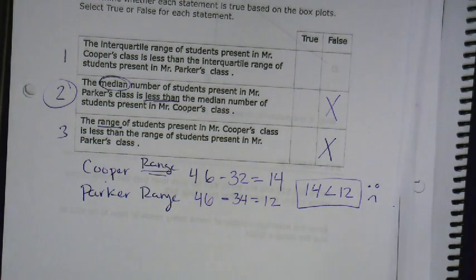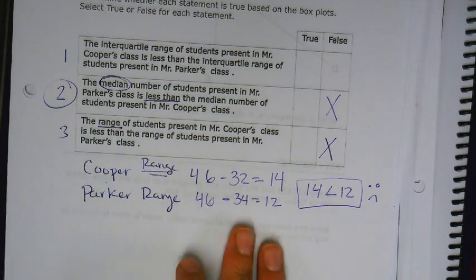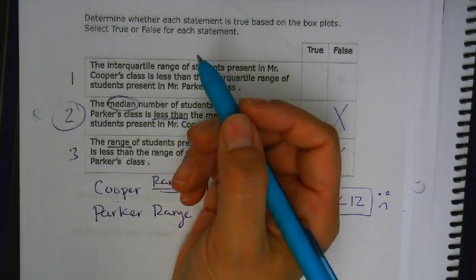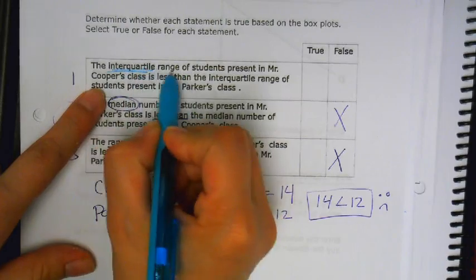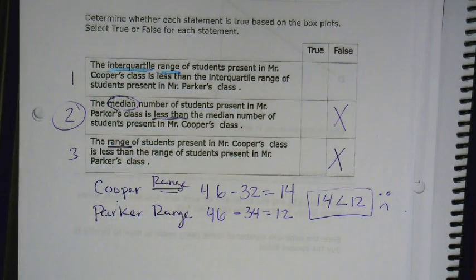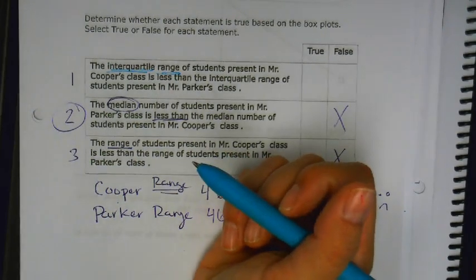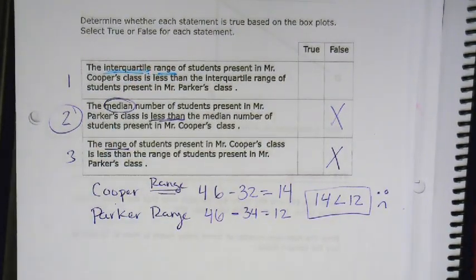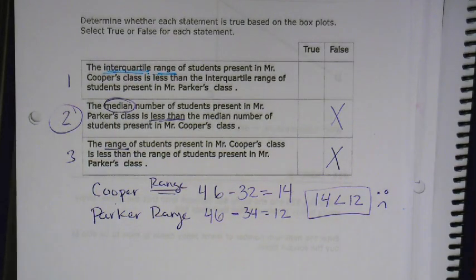All right. Now the hardest one, number 1. It's hard because I forgot to teach you this. Oops, my bad. Just kidding. I forgot to teach you interquartile range. We just reviewed range. Range is big minus small, right? But I did not teach you interquartile. Because it sounds fancy, but it's really not.